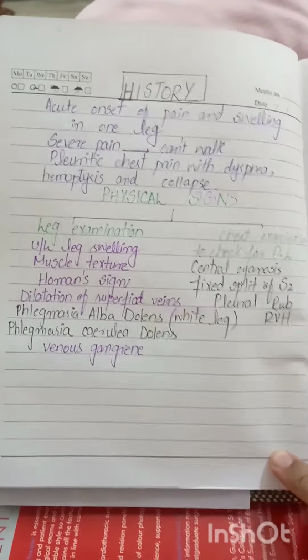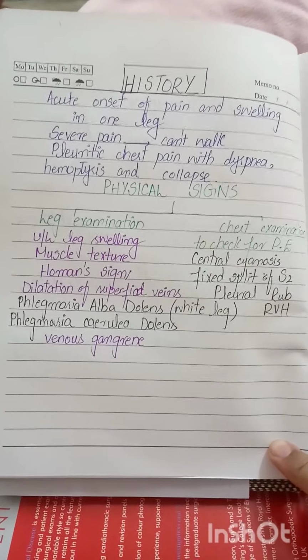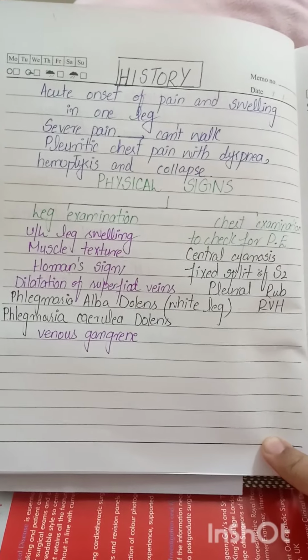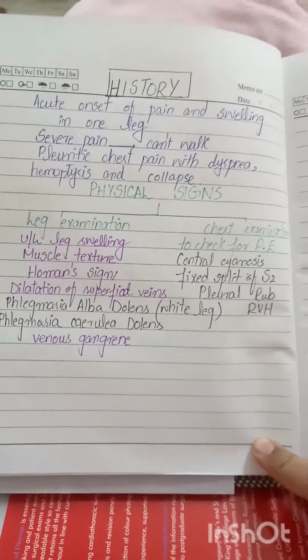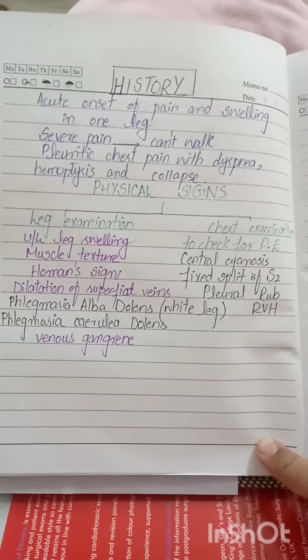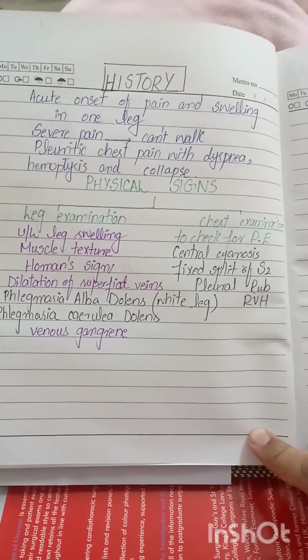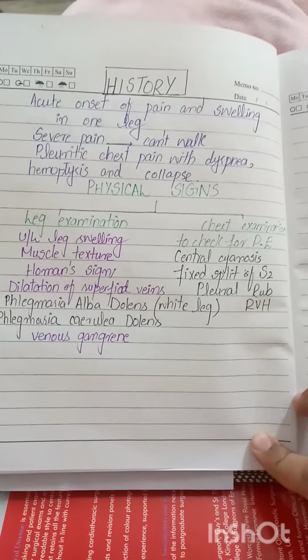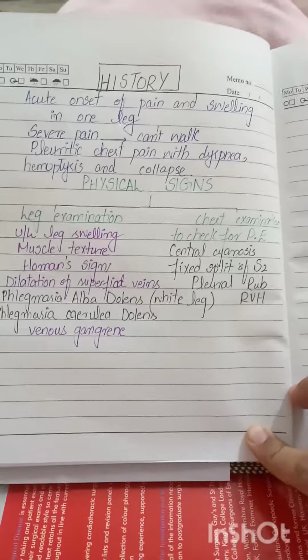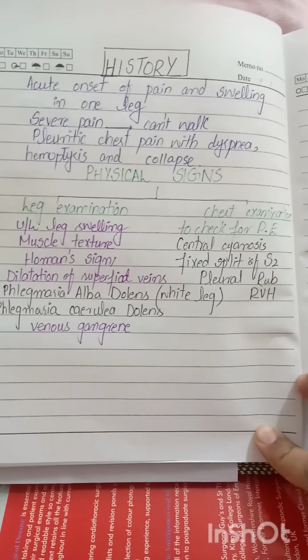So in history we will first ask the patient about the risk factors, and then we will ask about the symptoms. The symptom is usually acute and severe pain in one of the limbs. In DVT, it's mostly a unilateral cause of leg swelling. If a swelling is unilateral, you must rule out DVT.